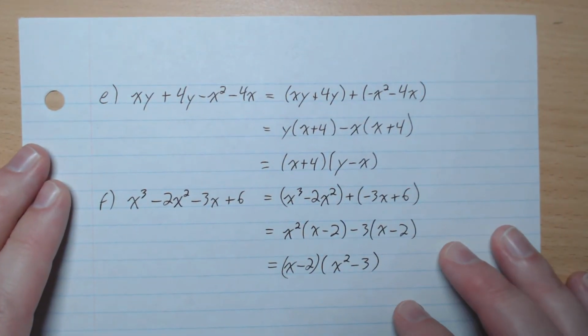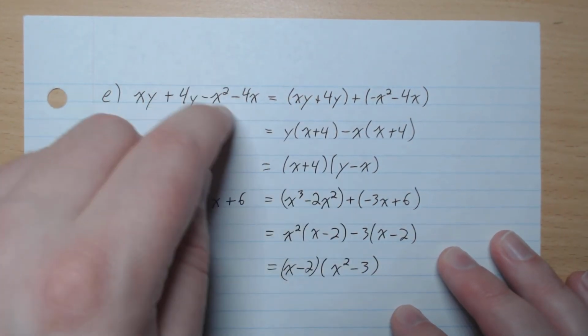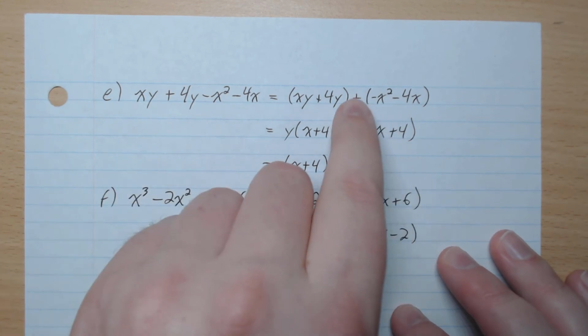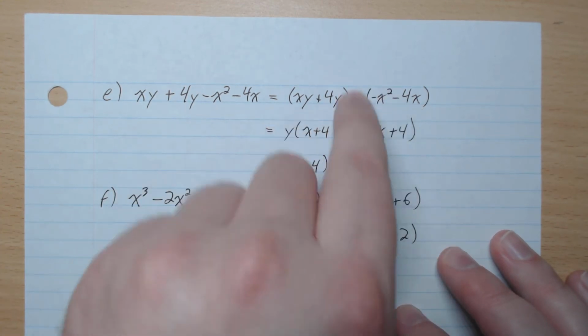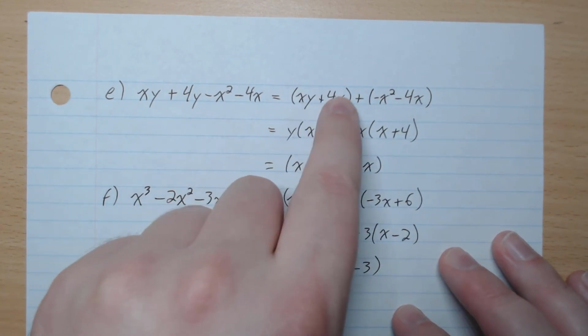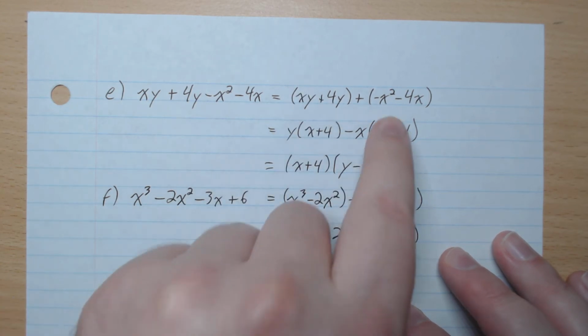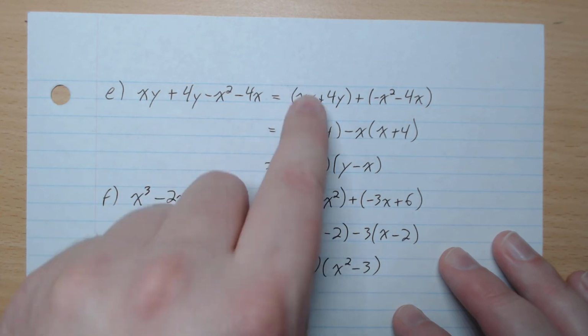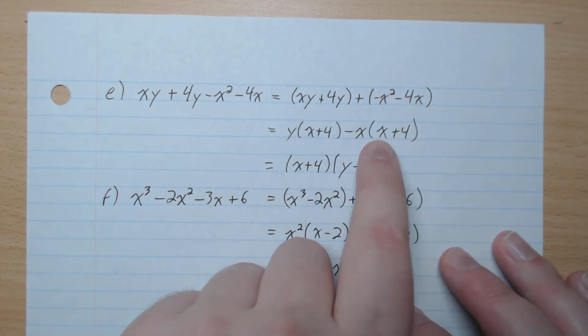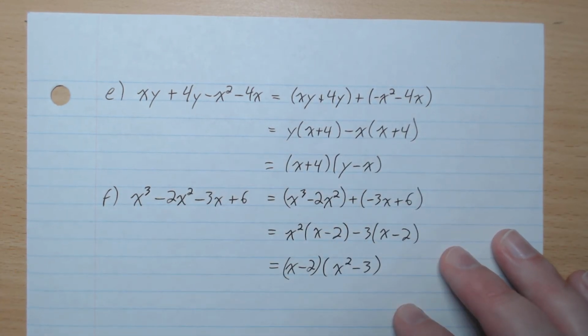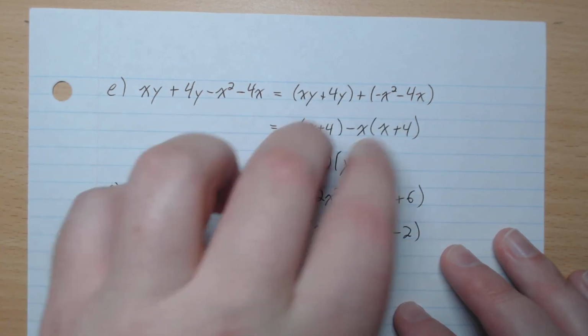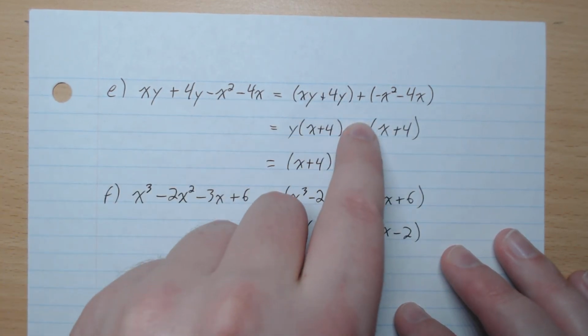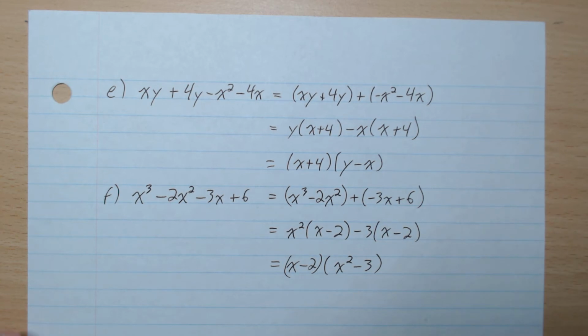Okay, last 2 problems here. So we'll group our first 2 terms, group the other 2 terms. Notice that it's plus the negative, right? The negative is included. So we look at the first 2, we have y in common. Look at the other 2, and we have negative x in common. What remains is x plus 4 here. What remains here is also x plus 4. We now factor out x plus 4 from each of those terms. What remains is y minus x, like that.